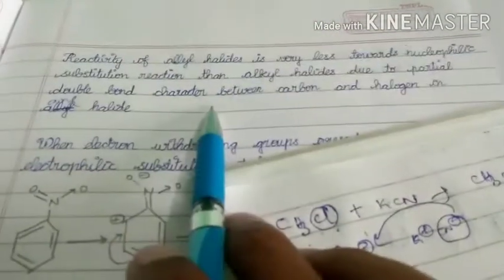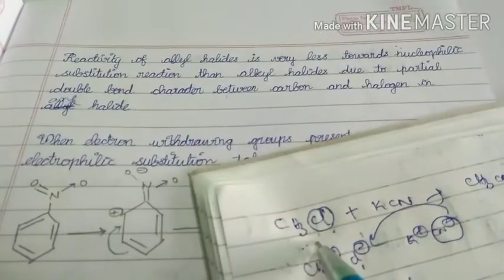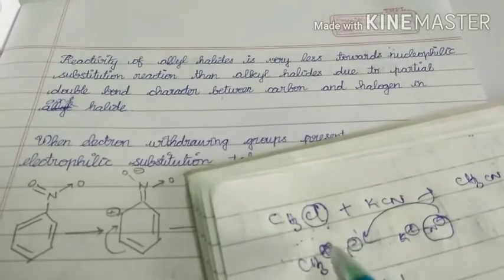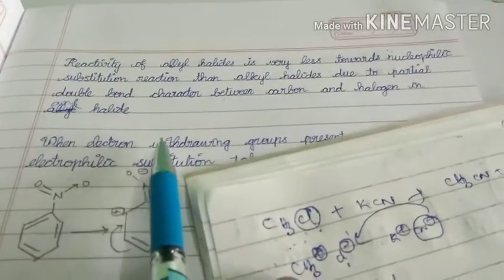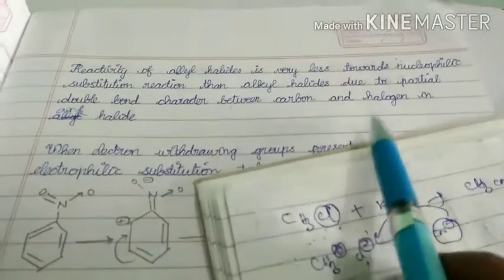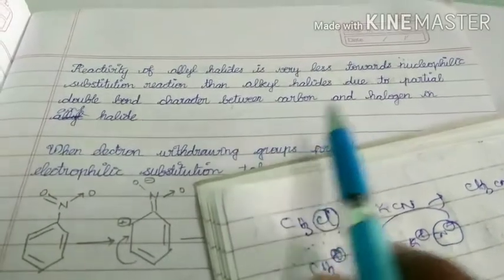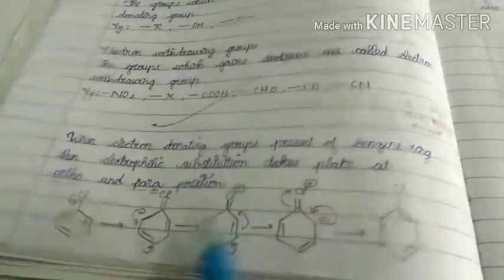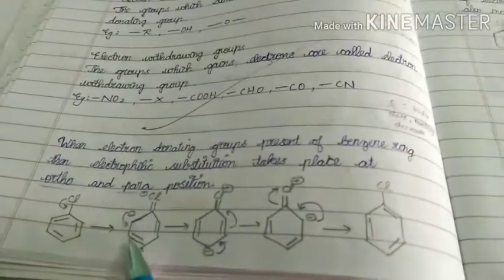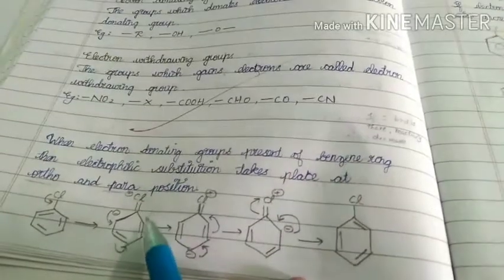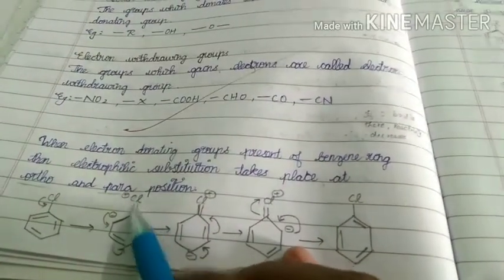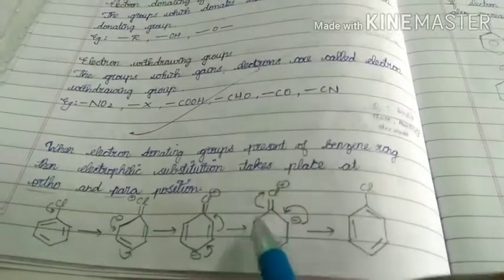So what is the point here? Compared to alkyl halides, nucleophilic substitution reactivity is less in aryl halides because of partial double bond character between carbon and halogen. How can we say that? If you see these resonance structures of aryl halides, you can observe that between carbon and halogen, double bond character is present.